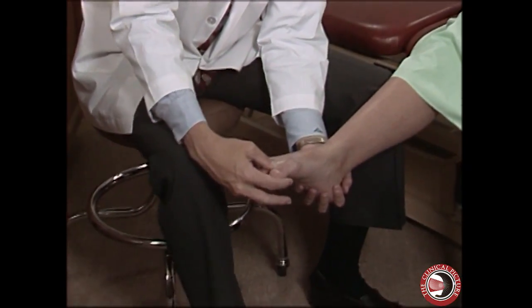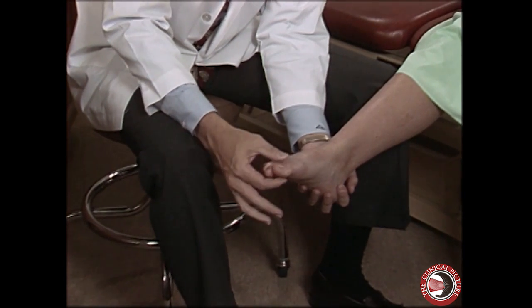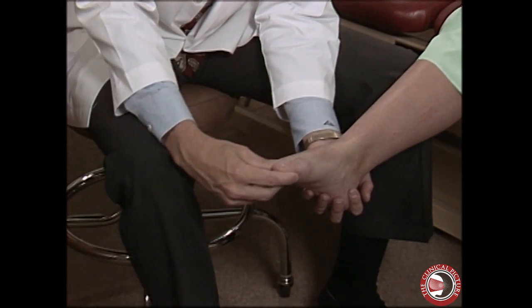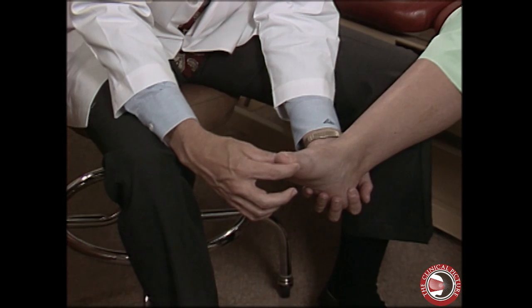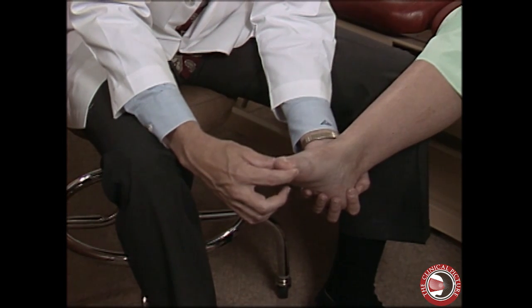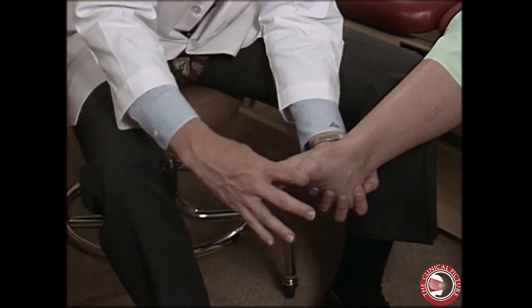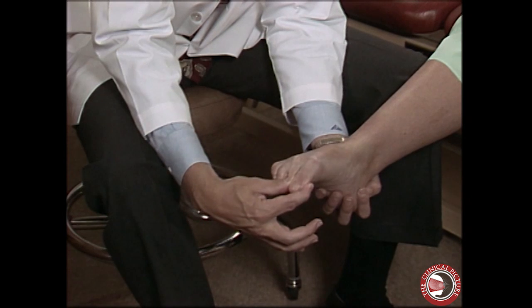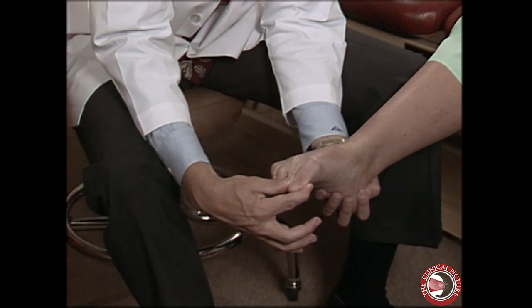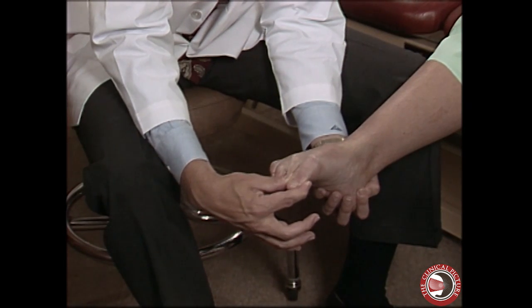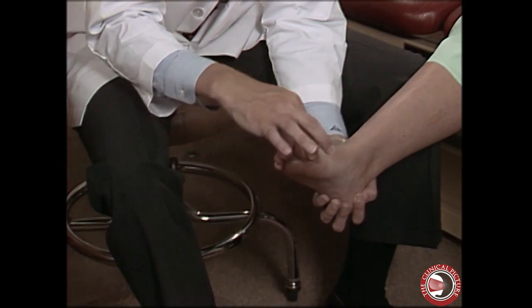Let's talk about proprioception or position sense. In evaluating for position sense, we can start with the foot. We put our fingers on the side of the joints instead of on the top. And we ask the patient to close their eyes and tell us where the toe is in space. Now I'm going to move the toe down and ask the patient to say, where is this toe in space? Down. Down. Now I'm going to move it again and see what they say.